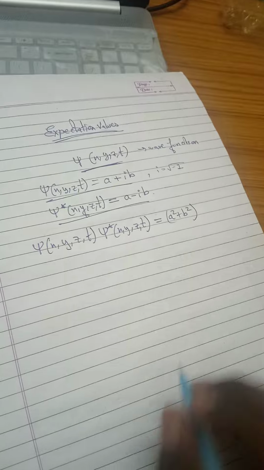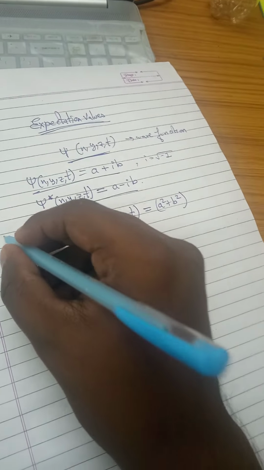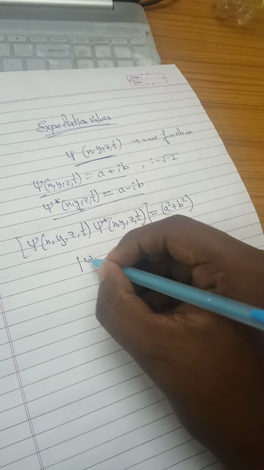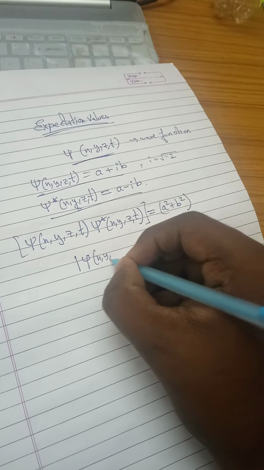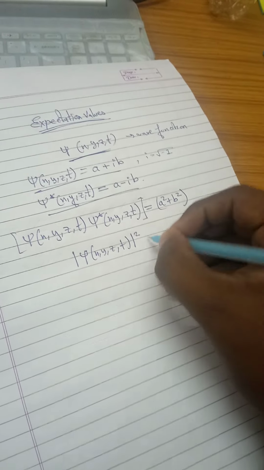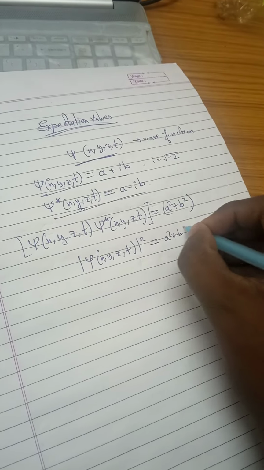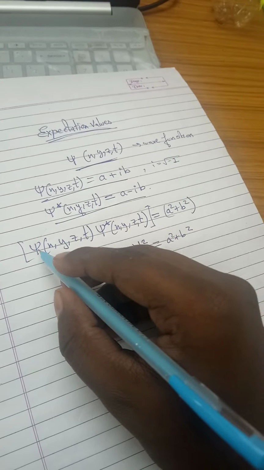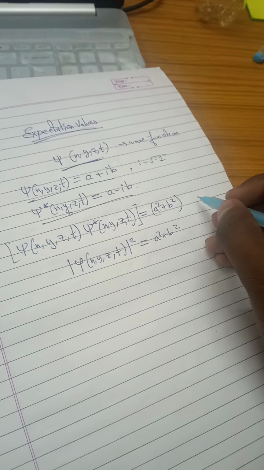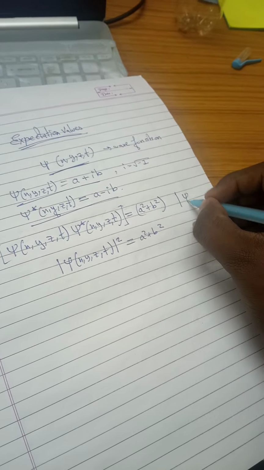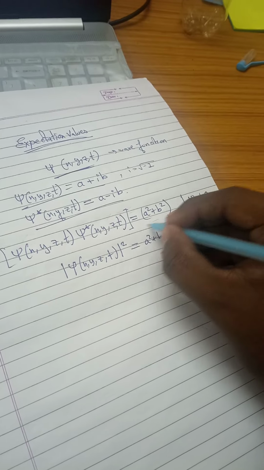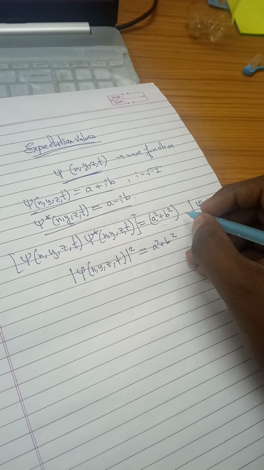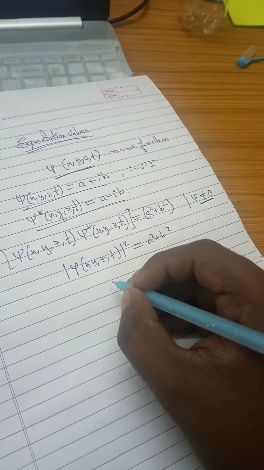Now this quantity on the left hand side can be denoted as modulus of psi of x, y, z, t whole square, which is equal to a square plus b square. Now see that the product of the wave function psi and psi star is always real and positive. Given that psi is not equal to 0, this would always be greater than or equal to 0, and so its positive root is denoted by modulus of psi of x, y, z, t.